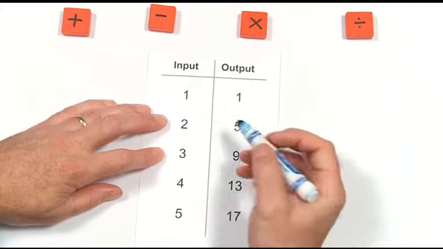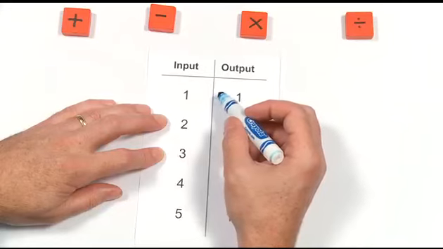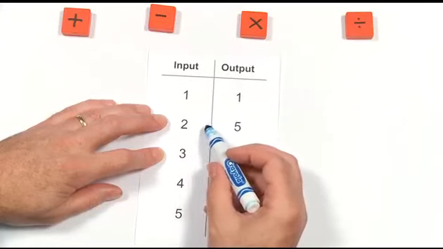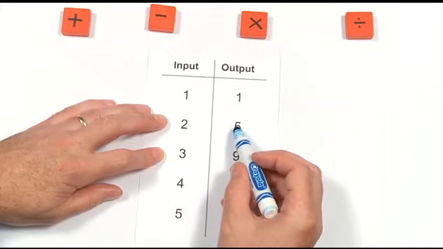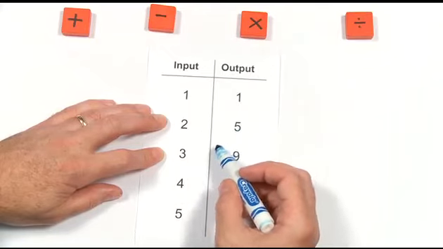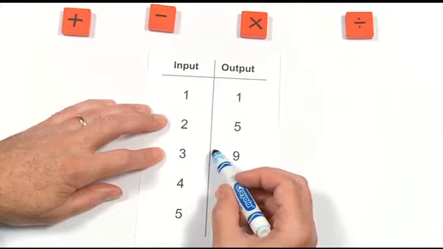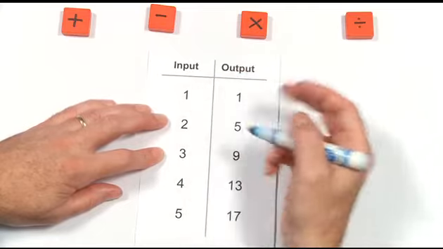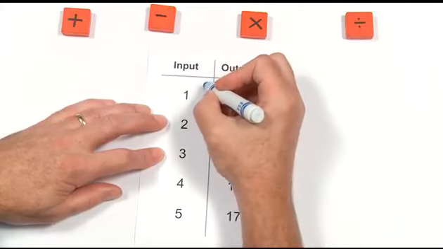Let's try times 4. 1 times 4 is 4, and 3 away. 2 times 4 is 8, and 3 away. 3 times 4 is 12, and I'm 3 away. Hey, now I want to chase this down a little bit farther. I think I'm onto something here.